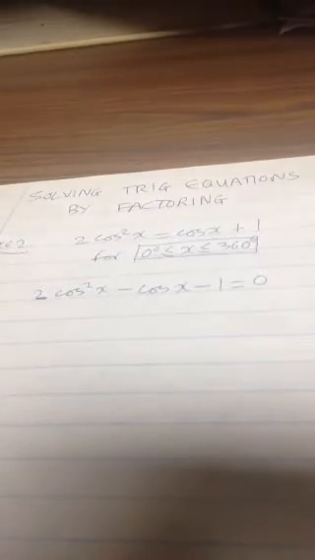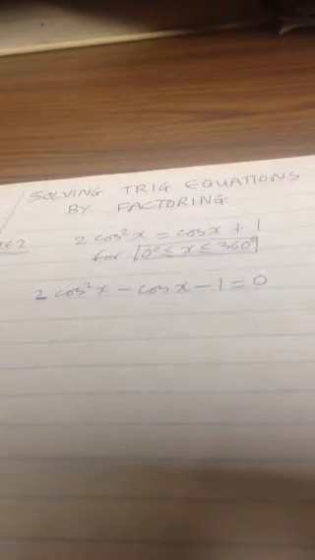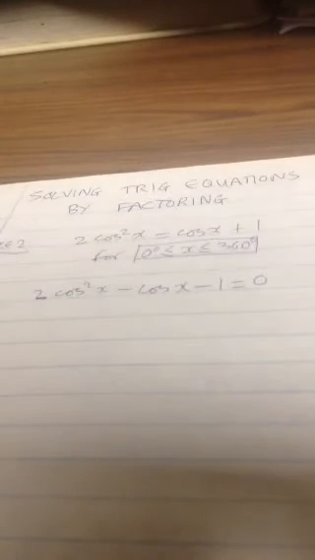This resembles the general form of a quadratic equation, which is ax squared plus bx plus c is equal to 0, which means that 2 cos squared x minus cos x minus 1 is equal to 0 is actually a quadratic equation in cosine x. It can be factored as follows.